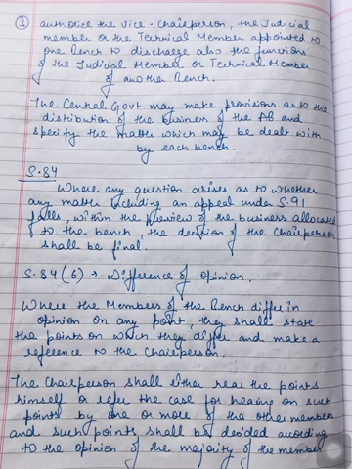Where the members of the bench differ in opinion on any point, they shall state the points on which they differ and make a reference to the chairperson. The chairperson shall either hear the points himself or refer the case for hearing on such points by one or more of the other members, and such points shall be decided according to the opinion of the majority of the members.